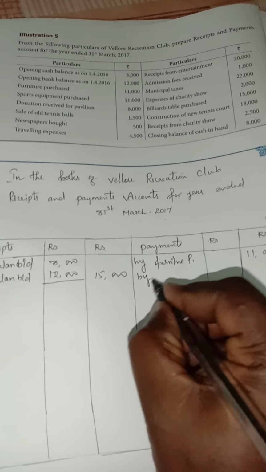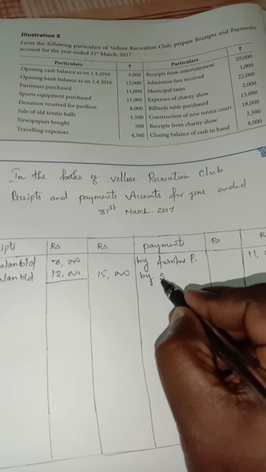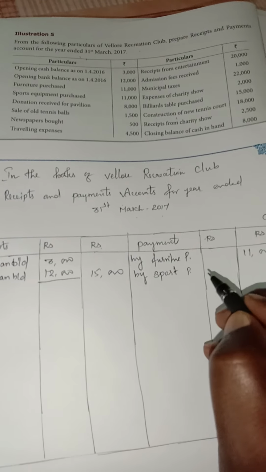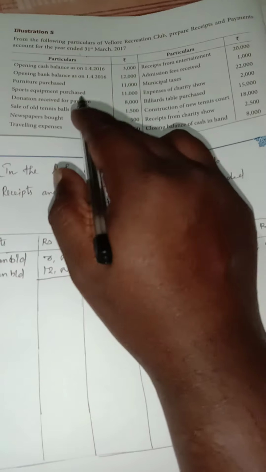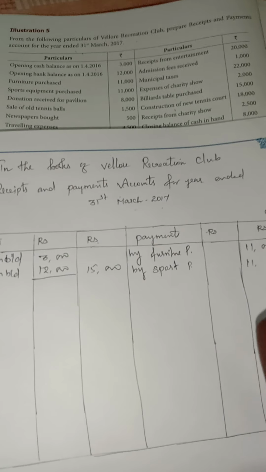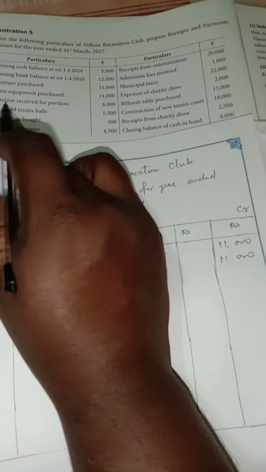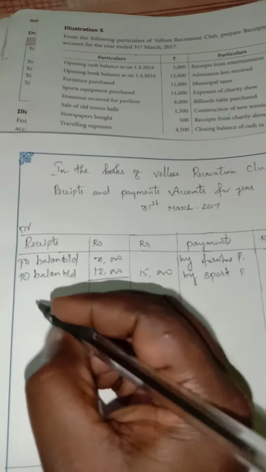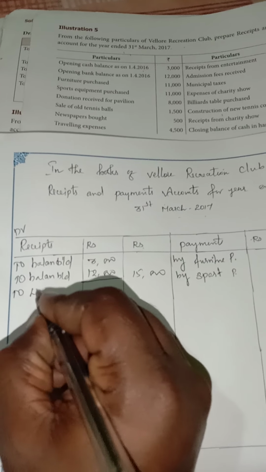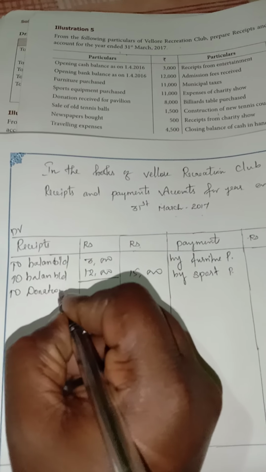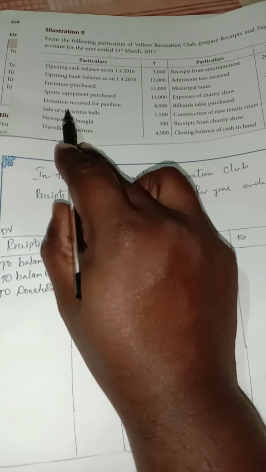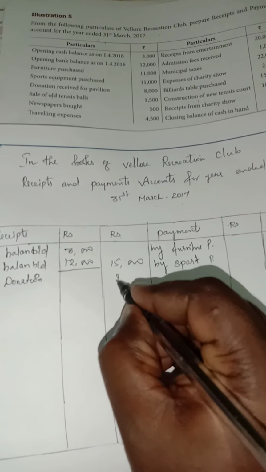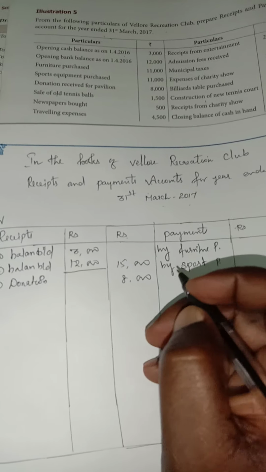we can write on the credit side. By sports equipment purchased, rupees 11,000. Then donation received. Okay, donation received means it is income. We should write it on the debit side. To donation received. Okay, donation received, how much rupees? 8,000. So donation received rupees 8,000.